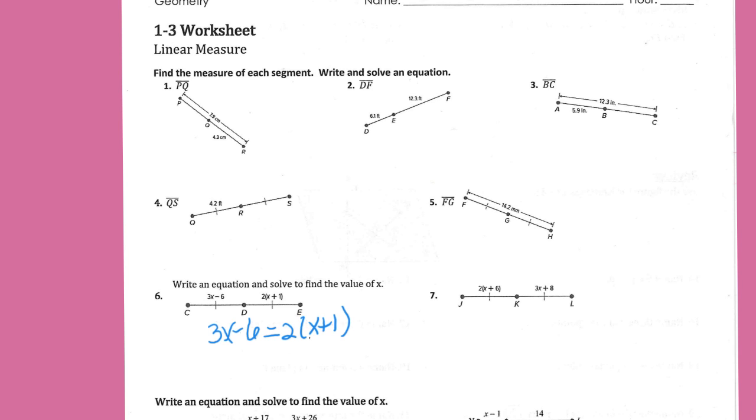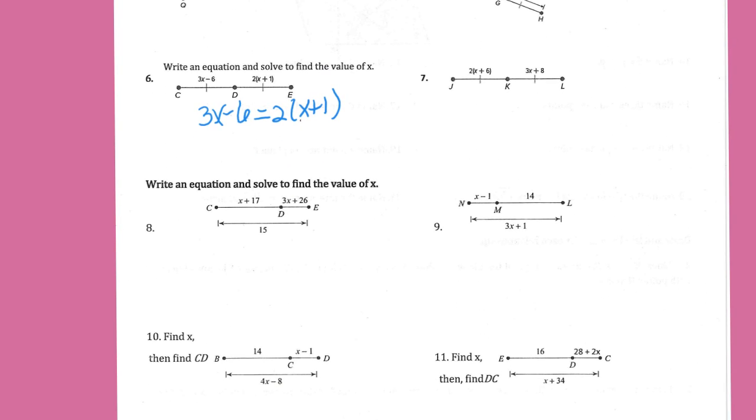Okay, so next thing I would suggest is this. Remember, number 8 is going to be the sum of the 2 parts equals 15, the total. Now I'm going to tell you, on 8 and 11, your value for x will be a negative number. I think the value for 8 is negative 7, let me see if I can find it. Yeah, it's negative 7. But if you plug in that value to each of these expressions, you'll notice the segment length is not negative.